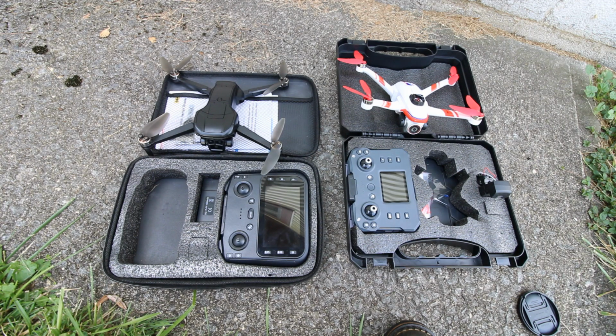Before we get on to the testing, I just wanted to add that both these drones come with a carrying case, normal accessories like a screwdriver, extra propellers, screws, charging cords, and card readers, as well as 2 batteries.